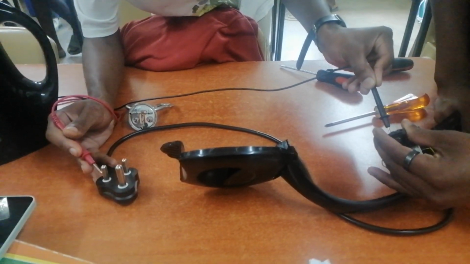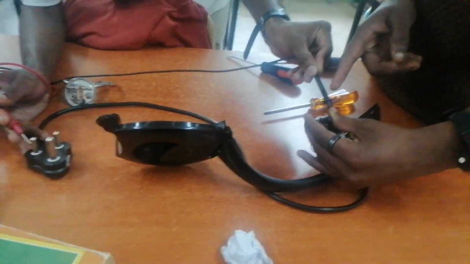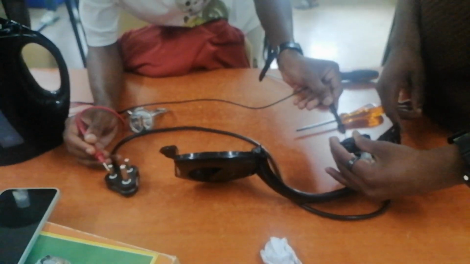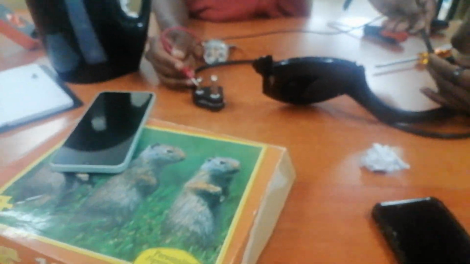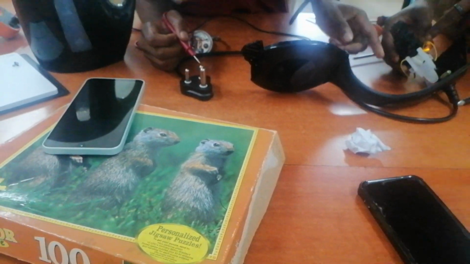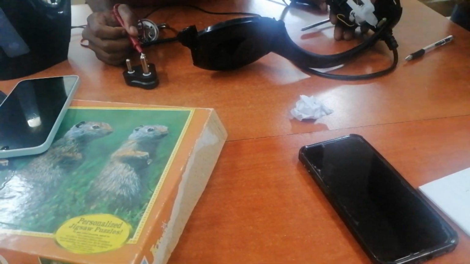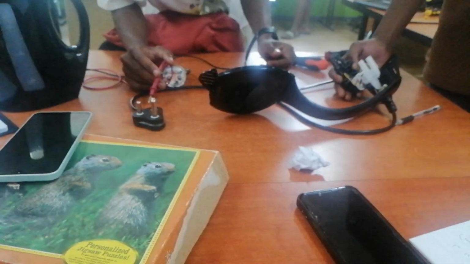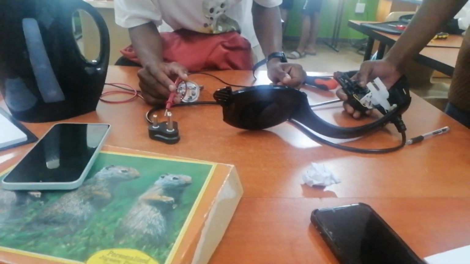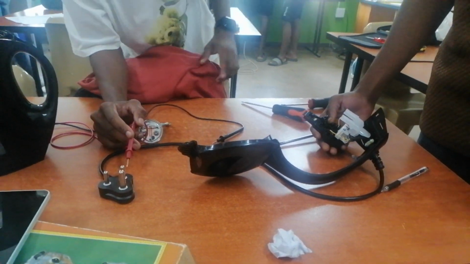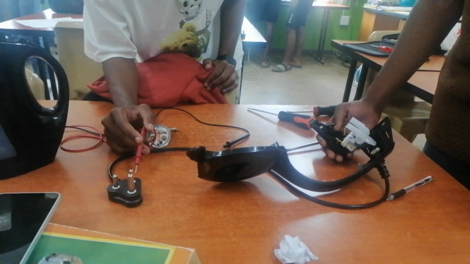No reading. So which means the fire from this side doesn't get through, but on the other side it does. So it means we have an open either outside or inside the switch. Let's crack the switch open and check inside. There's one side that is not making contact. The other side gives you a beep, which means there's contact. On the other side, if there's no contact, it won't make the sound.